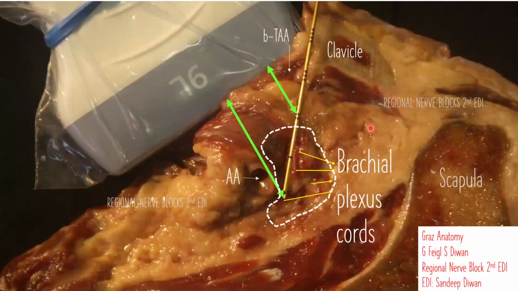Now, when you do an infraclavicular block, you can say that this is a sagittal section. The previous one was an axial. This is the clavicle. This is the axillary artery. This is the brachial plexus elements.